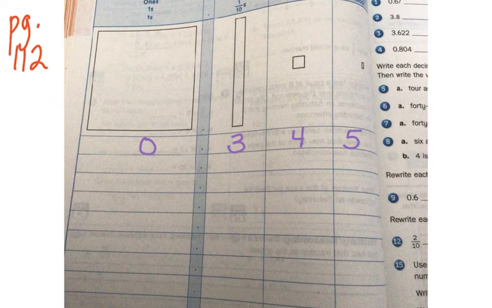I would like you to write 1 and 78 thousandths. Would you please write that on journal page 112? 1 and 78 thousandths. So 1 whole, no longs, 78 thousandths.